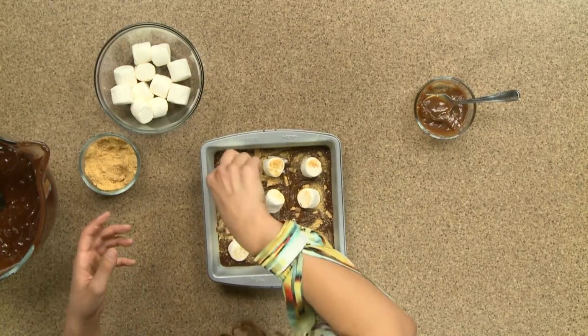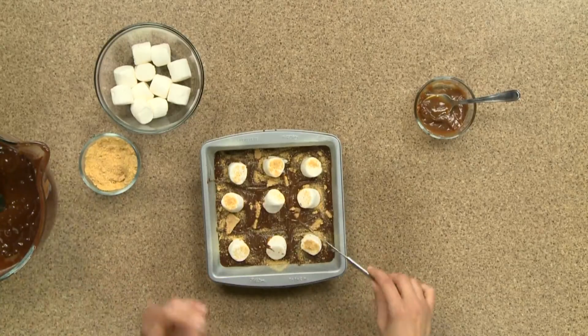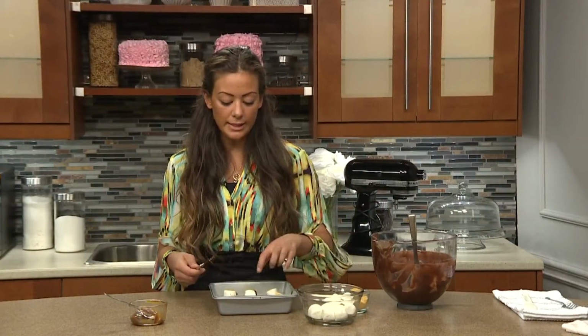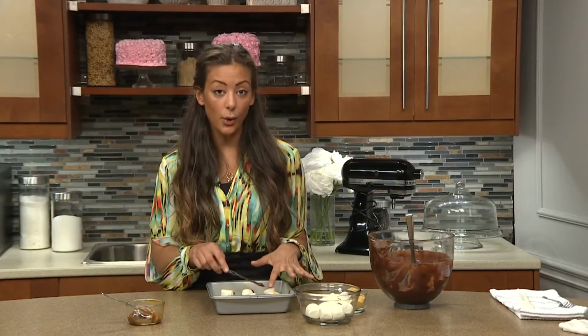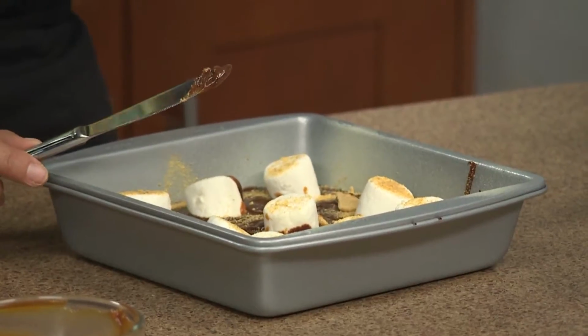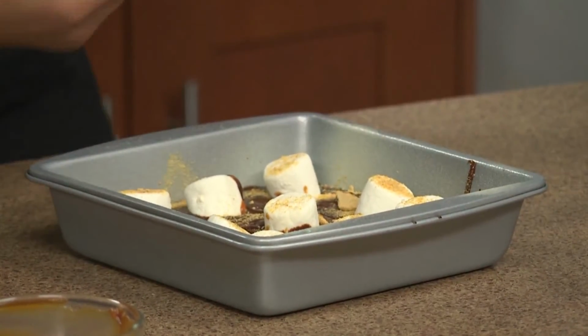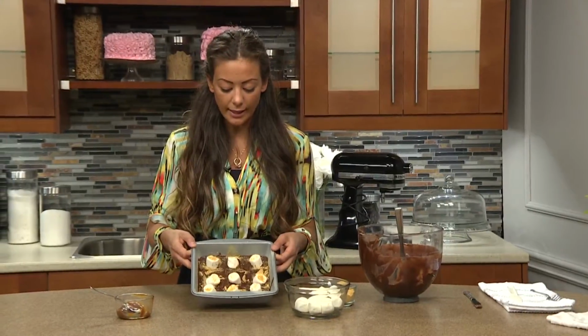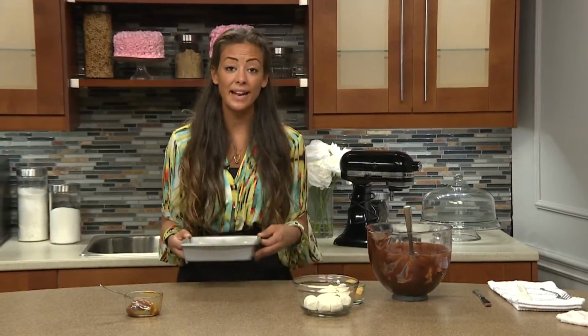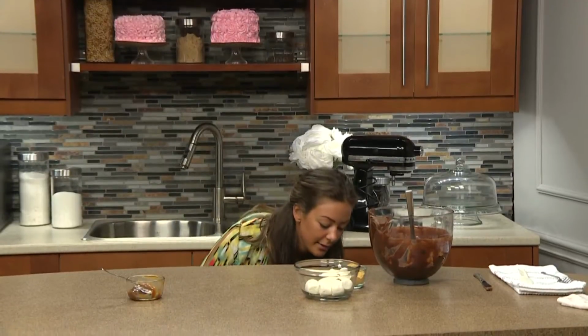So there we go. So now I'm going to put this in the oven. I would do the same thing with my other pan. I'm going to put this in my oven for 30 minutes. You're going to see that your marshmallows get nice and toasty. When you take it out of the oven, your marshmallows are going to be really big. But once you let it cool down a bit, your marshmallows will go down. So this is what it looks like. I do have one that's already prepared.